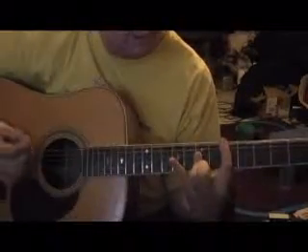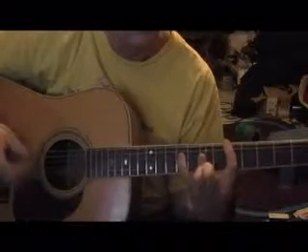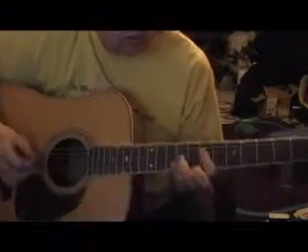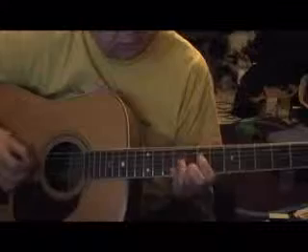Now from here I can reach up, either doing this, or take your ring, your index finger, and bar it, so you can reach up to that and play the notes.